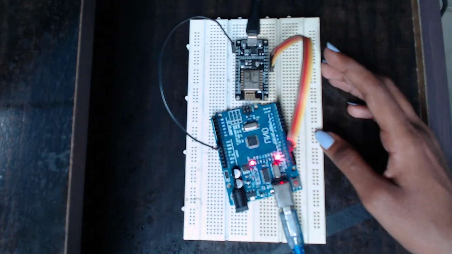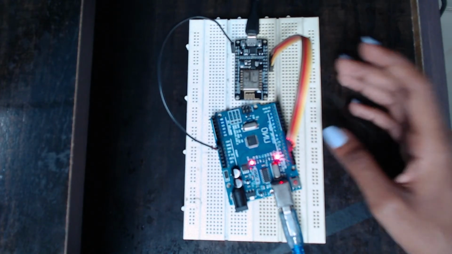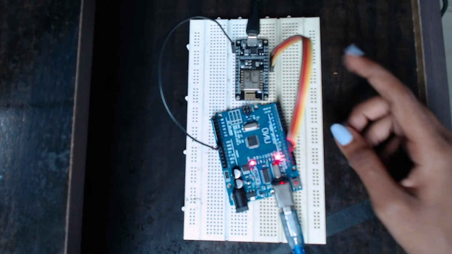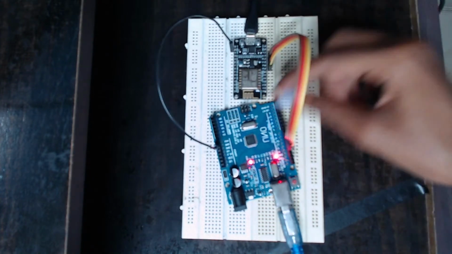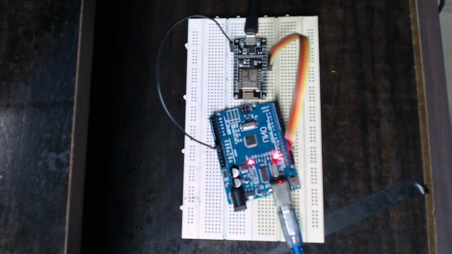So now let us upload the code. First I am going to upload the master code, which is the ESP8266. When you upload the code, the LED will blink here. It's uploading.